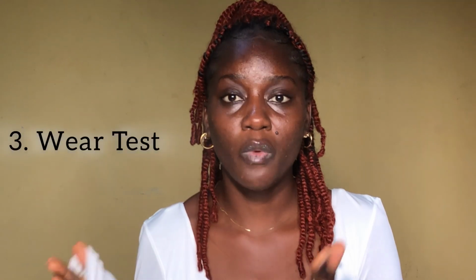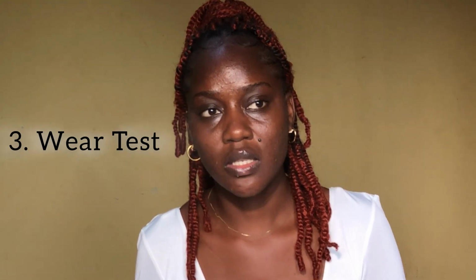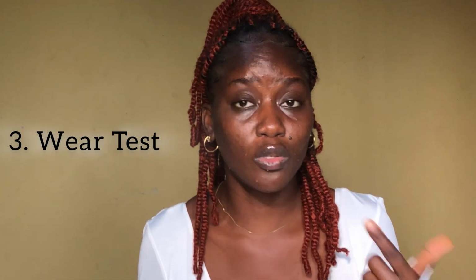So another way to determine which foundation or makeup product works well on your skin is by doing the wear test. I feel this is one of the most guaranteed and trusted means of trying out what works and what doesn't, because most foundations oxidize.